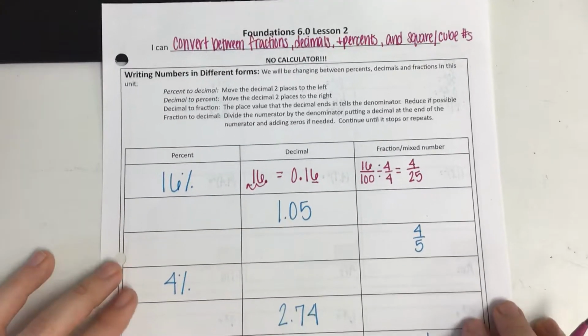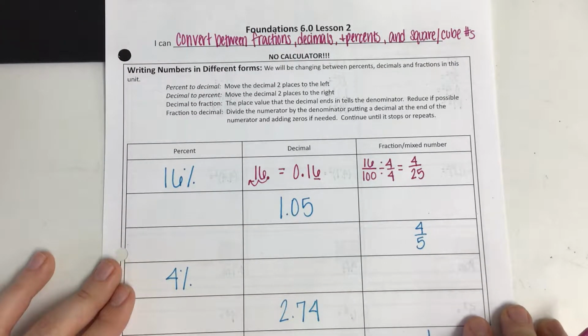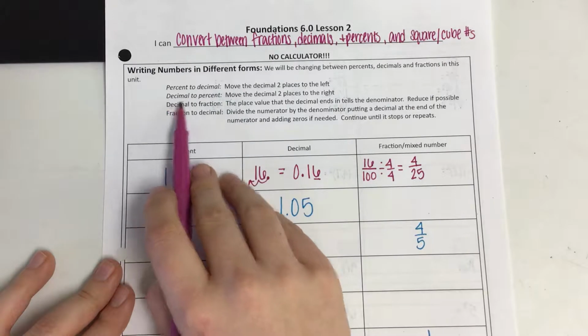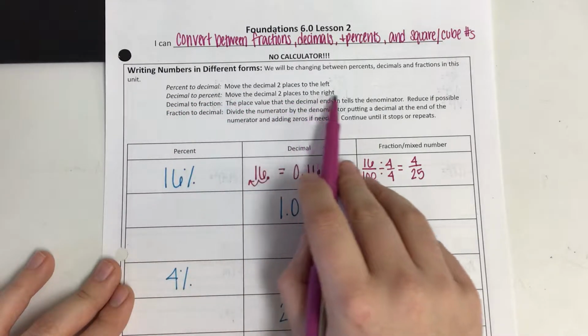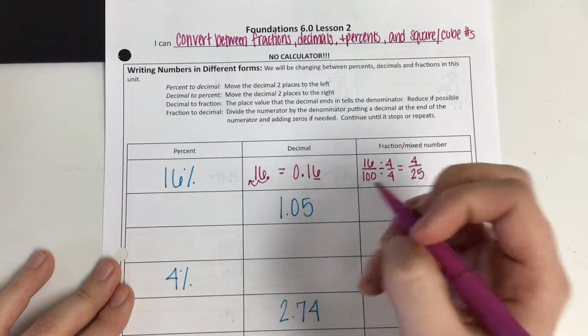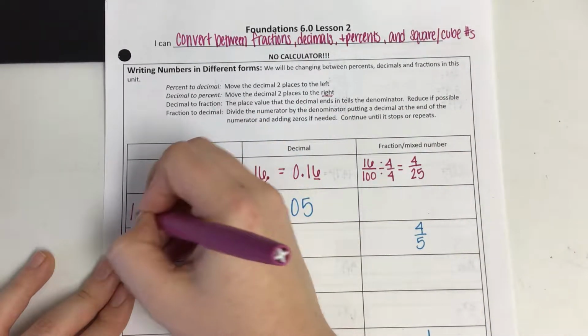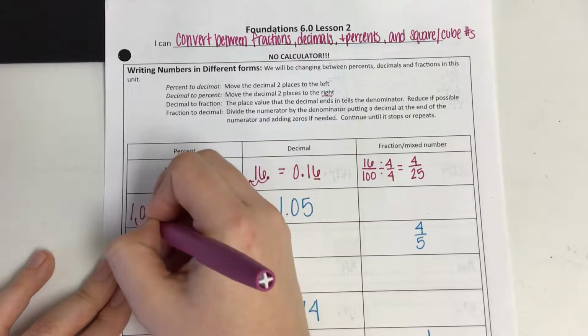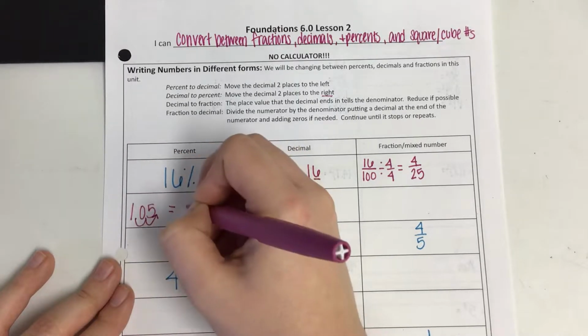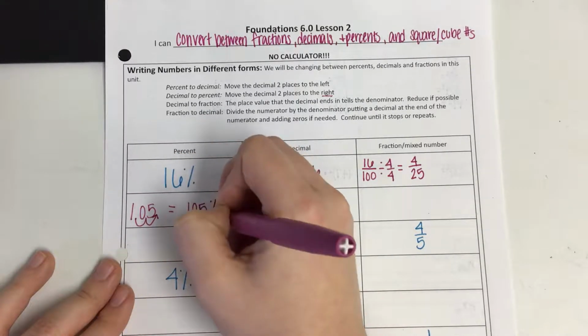Our next one, I give you the decimal 1.05. So in order to go from our decimal to a percent, we move the decimal 2 places to the left, or to the right, I'm sorry. So we have 1.05, we move 2 to the right, so that's going to be 105%.